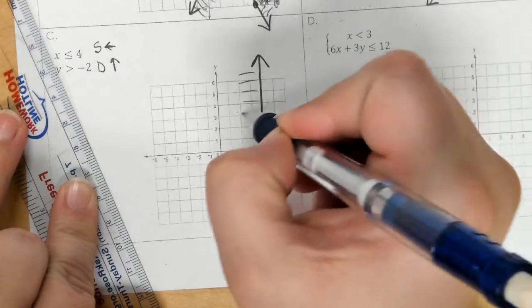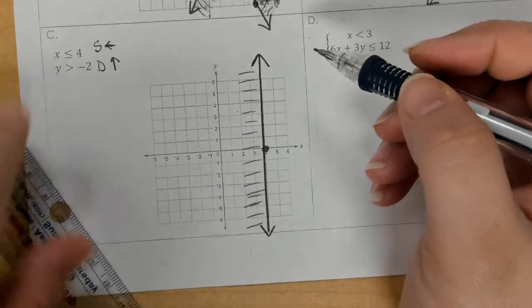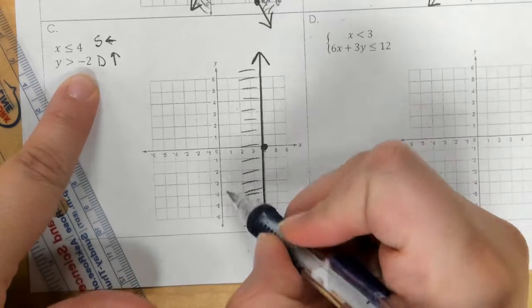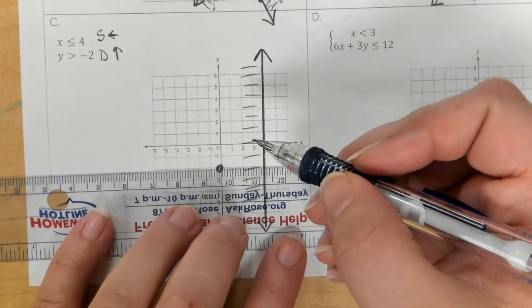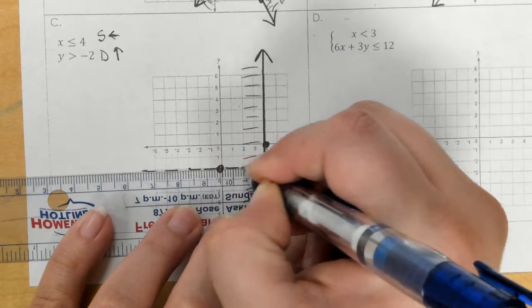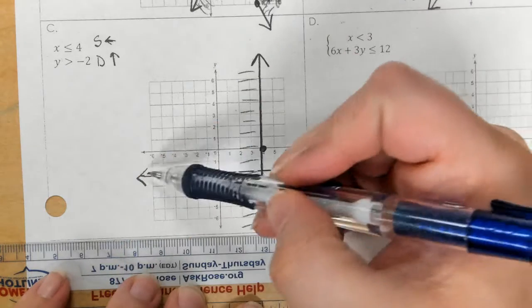And they would be on this side. Then for y is greater than negative 2, we go to y-axis at negative 2, and we do a dashed line going through that. And it says shade above.